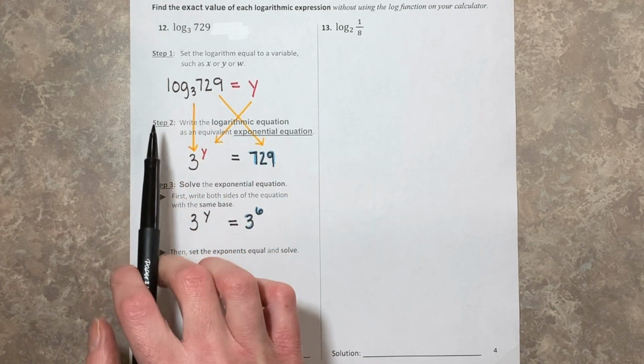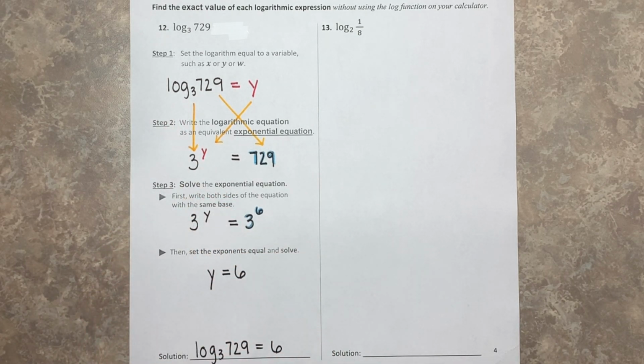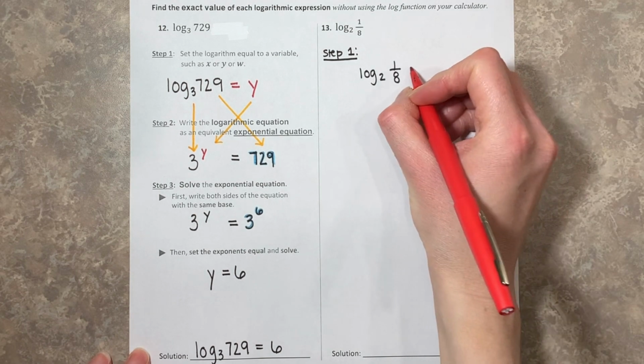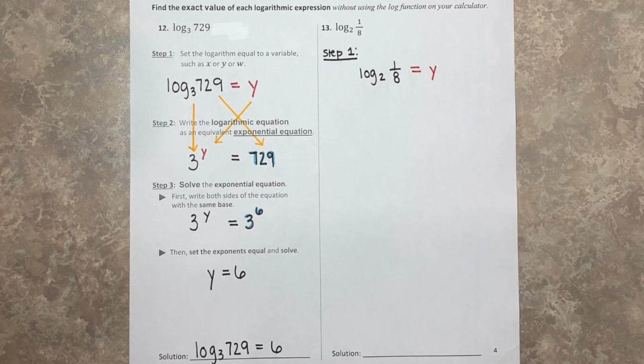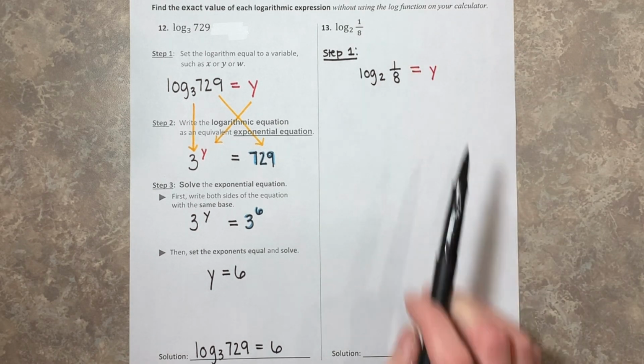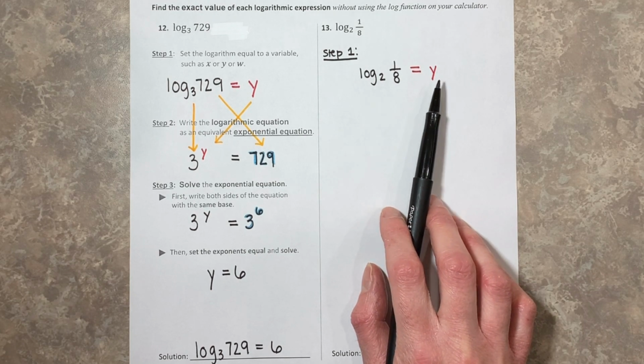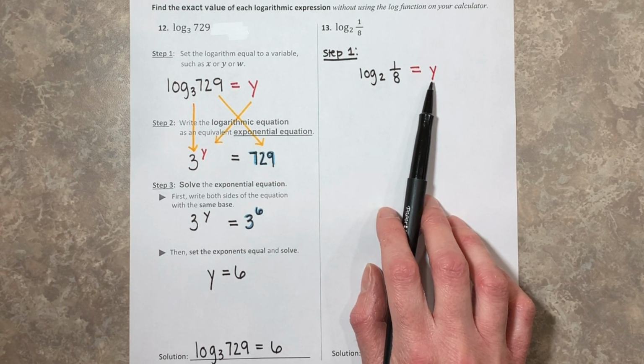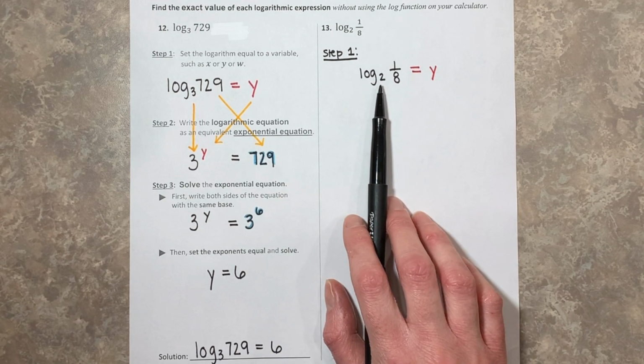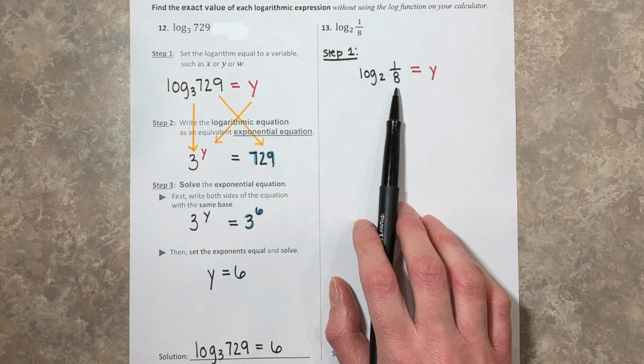And we'll follow these same 3 steps. Step 1, we're going to set our logarithm equal to a variable. I'm going to again use y, but you can use whatever variable you want. Now, what are we trying to find? Well, a log is always equal to an exponent, so y is an exponent, and we're trying to find what exponent y do we need to put on base 2 to get the answer 1/8.